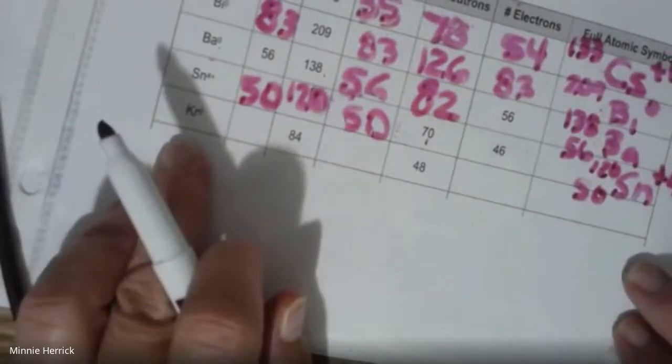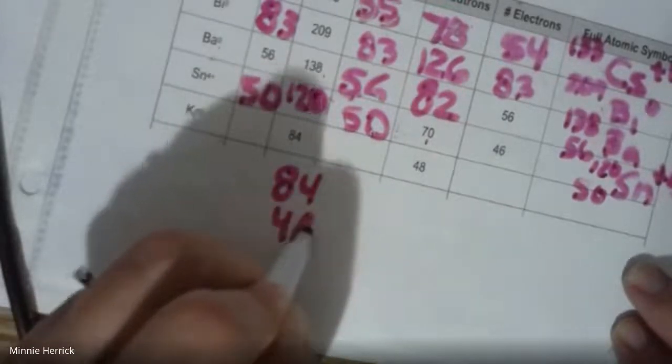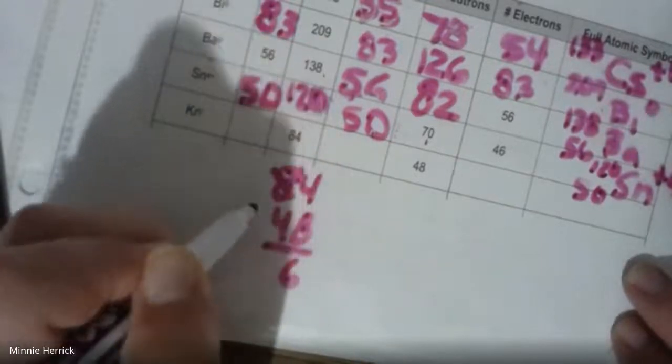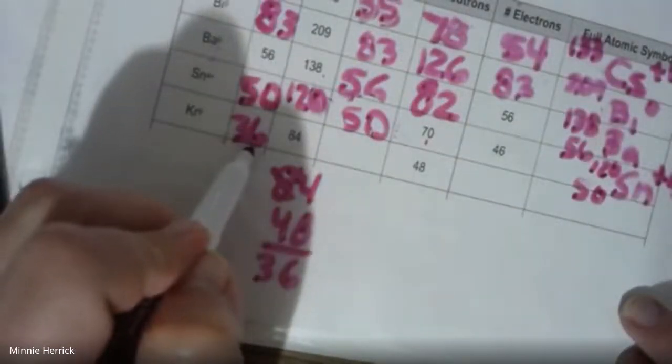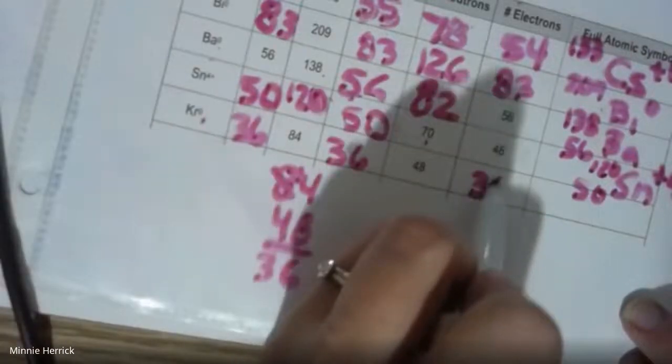We've got krypton left over, and krypton on the chart, we're going to have 48 neutrons, 84 mass. We could actually figure it out here if we wanted to, just to show you how you can do it without the chart. You would be getting a 6 here, and that would make it 36. Let's double check. On the chart, it is 36. So you're going to have 36 as a Z, which is the atomic number, 36 protons. And since it's 0, you're going to have 36 electrons.